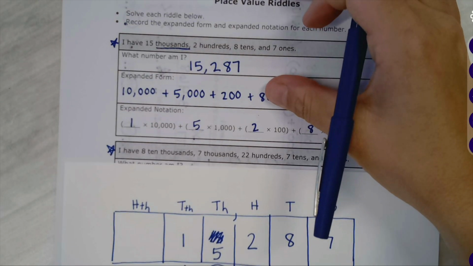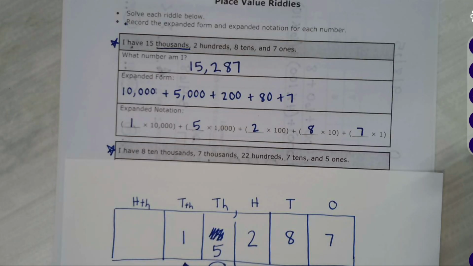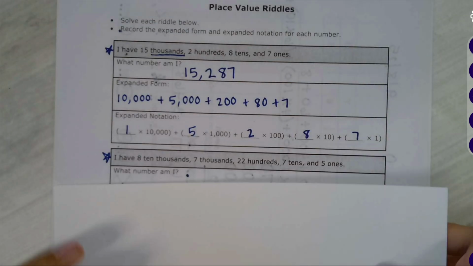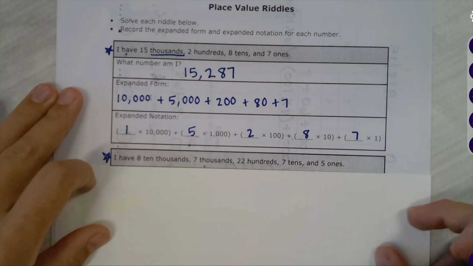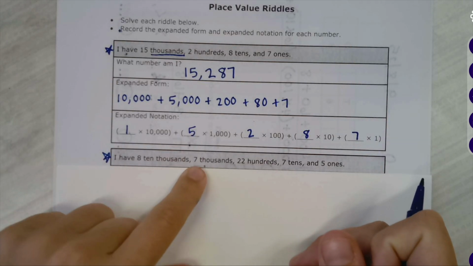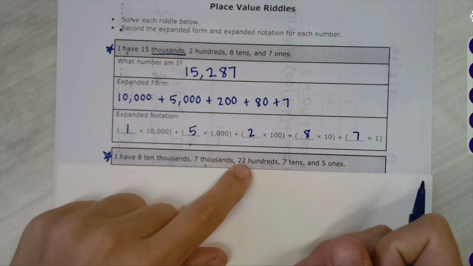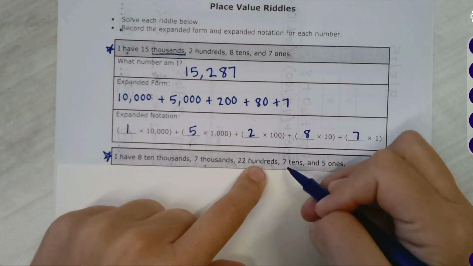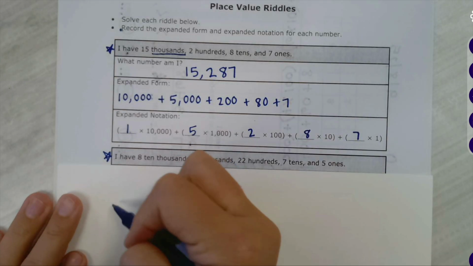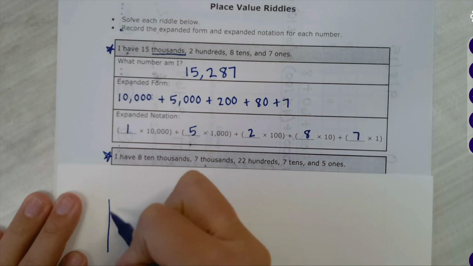All right, let's look at this one. Okay. I'm going to flip my paper so we have a clean side. I have 8 10,000s, 7 thousands, and 22 hundreds, 7 tens, and 5 ones. Let's start by doing that place value chart again.